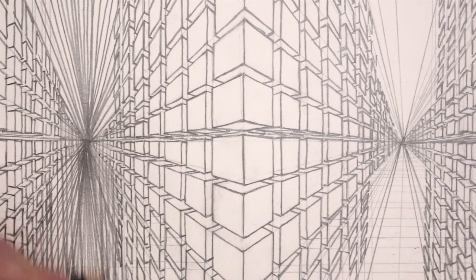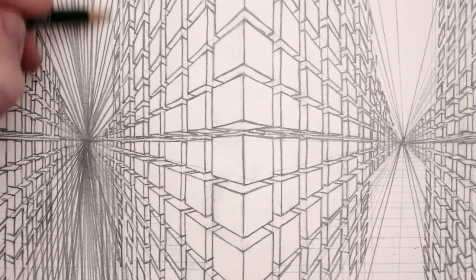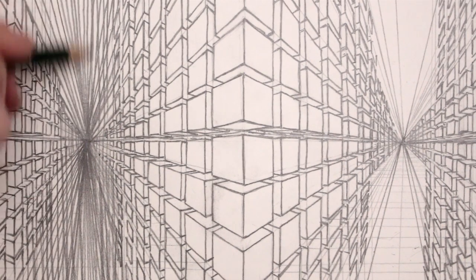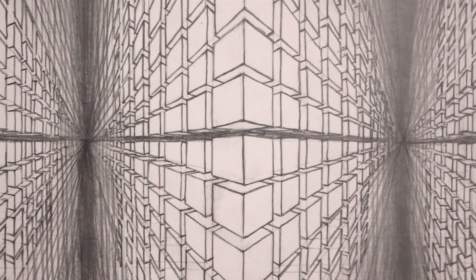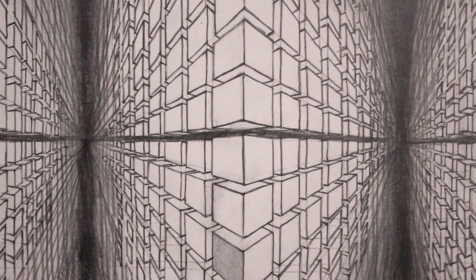So I've done the diagonals, which are all going to the vanishing point, and then I just repeat that process for the uprights too, and then I can actually tone in and shade in the vertical and horizontal bars to create a lot of depth. And now I'm going to just shade in some of the cubes, and I'm starting with the left hand side of all of the cubes.